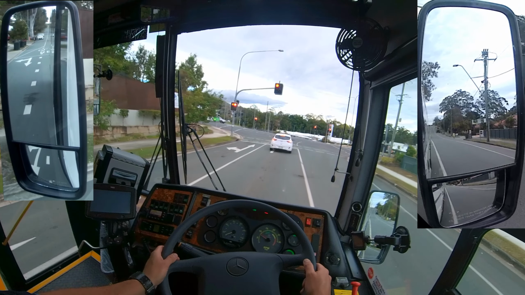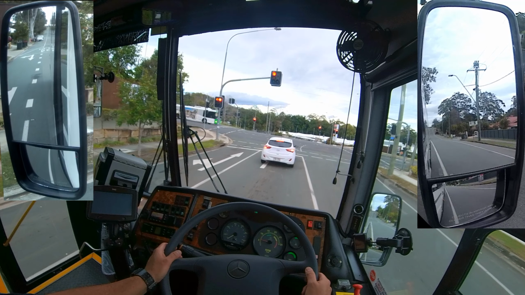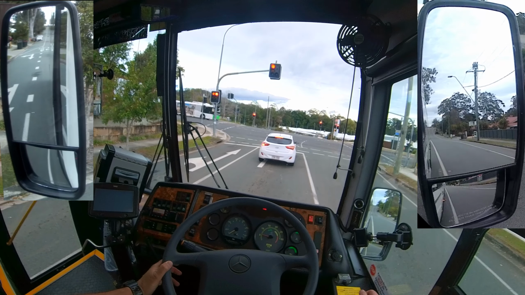When turning right in a dedicated right turn lane, as I enter the lane, I ensure I'm positioned properly in the lane by looking in both mirrors.